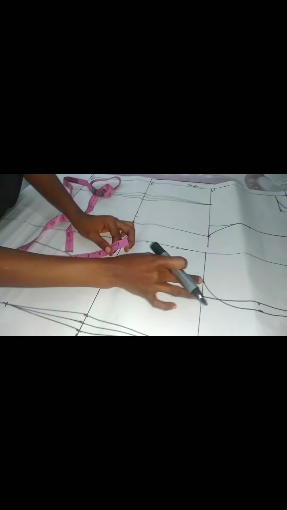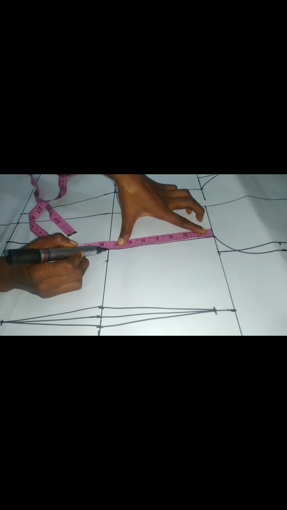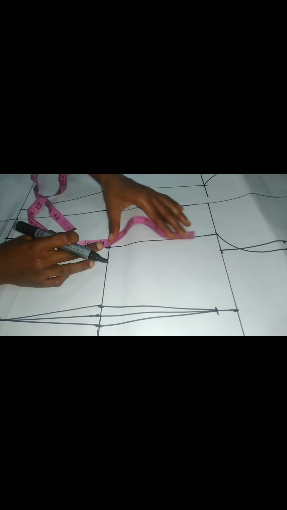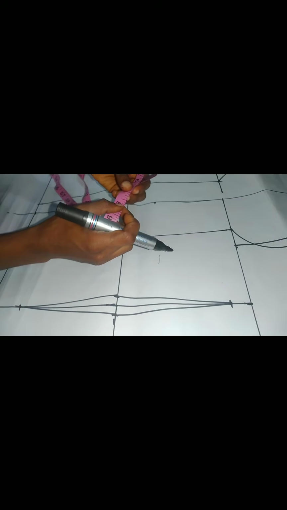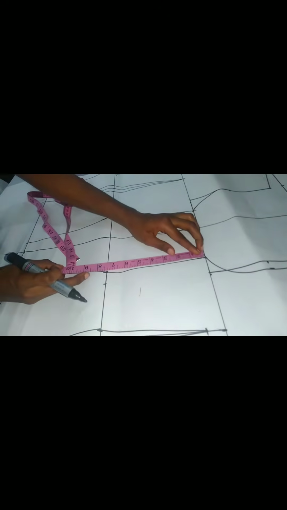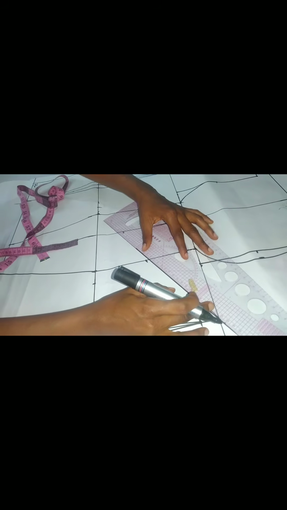Now for the side bust dart, just measure what you have from the chest line and the waistline. So we have 7.375. So we are going to divide it into 2. So we are actually locating the center of this line, guys. Then once we locate it, we are going to connect it to the bust point.